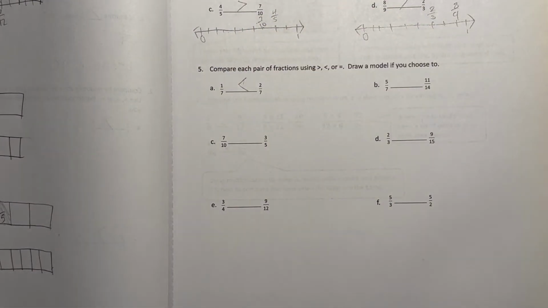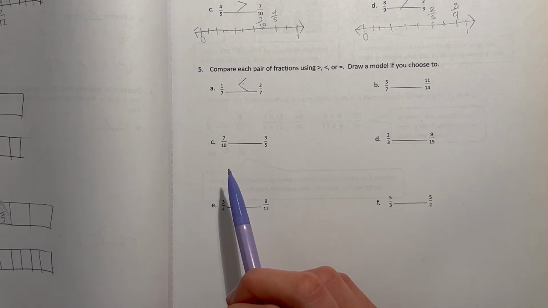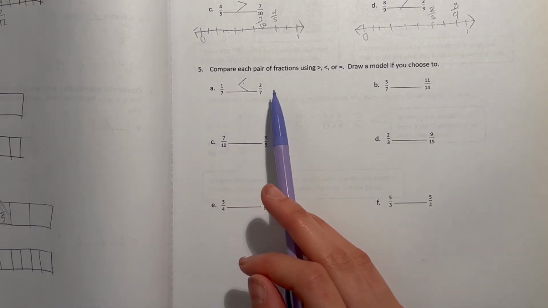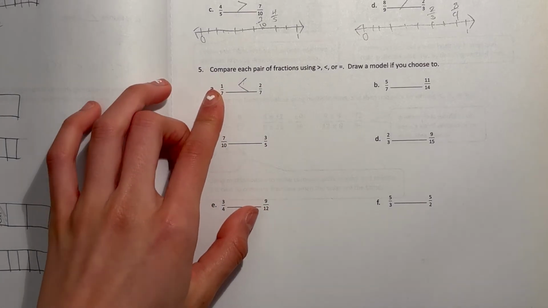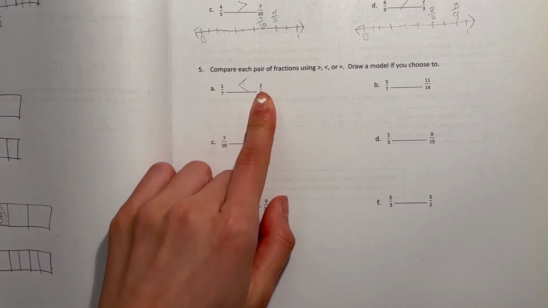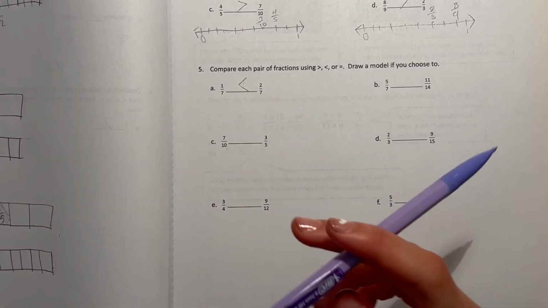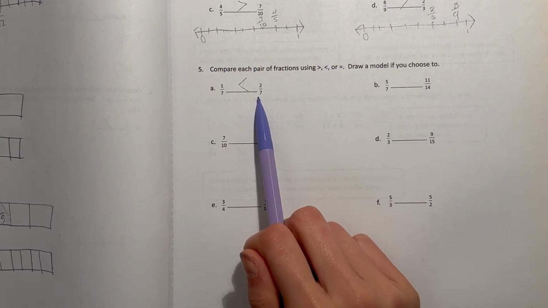When the denominator is the same, the fraction with the bigger numerator is greater, because we have the same amount of pieces. If I have 1 small piece versus 2 small pieces, then 2 small pieces is obviously greater.